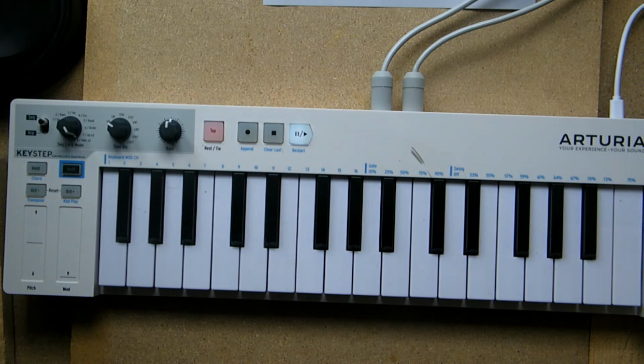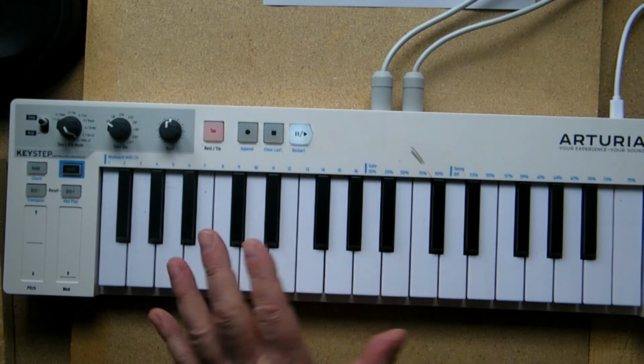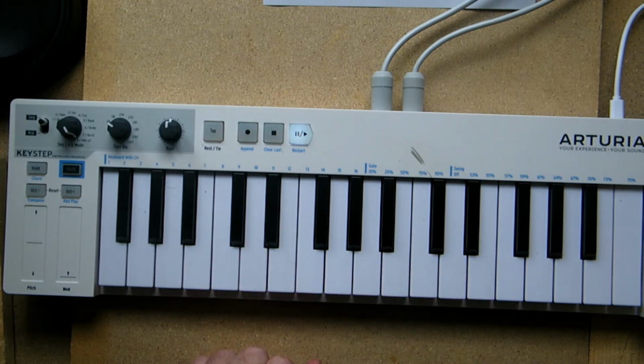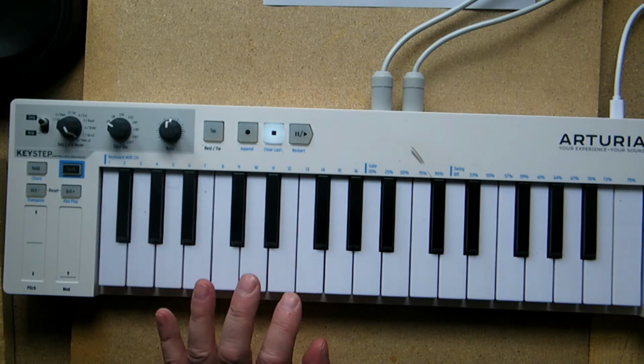And what's more, for example, you can listen to a piece of music and tap the button according to the music you are listening to. Keystep will adjust its speed to the speed of the piece of music. What's more, the sequencer doesn't need to be playing when you adjust the speed this way.